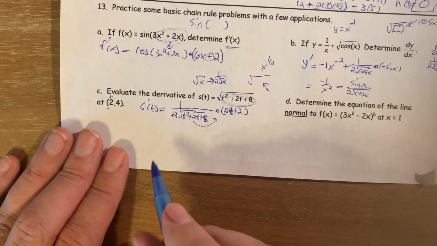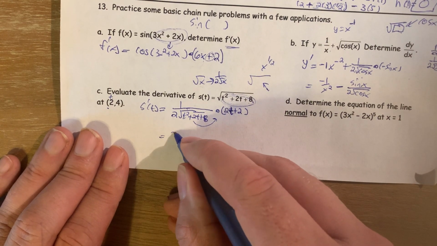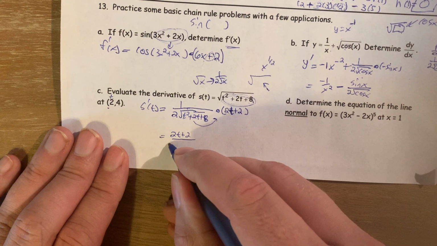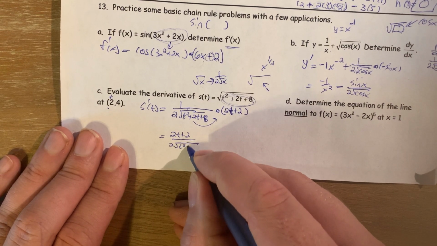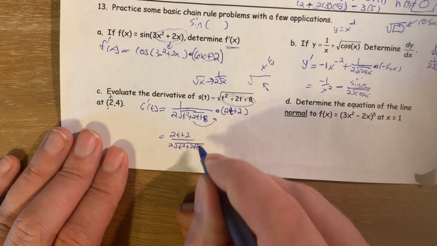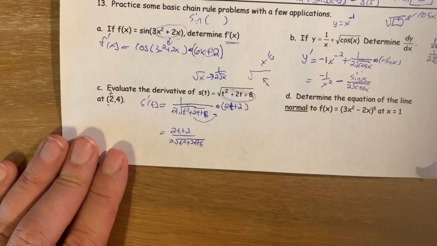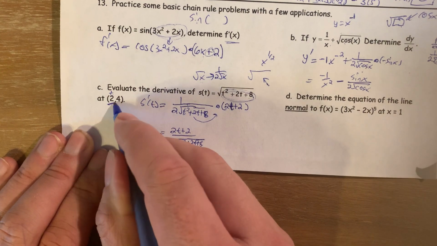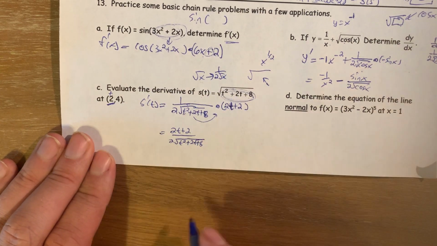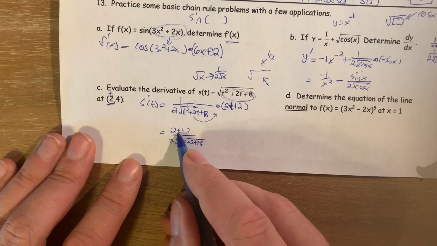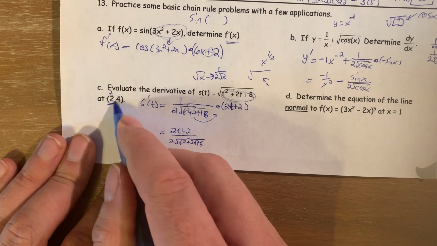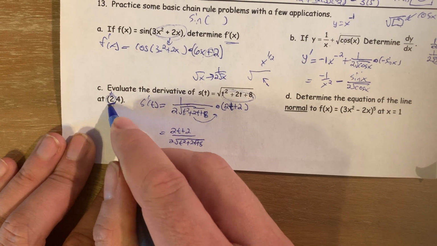And of course, this can go on top. So this is (2t + 2) over 2 square root of (t² + 2t + 8), but that was not the question. It asked us to evaluate it at the point (2, 4). So here, t is 2, and the y value is 4. When I plug in t is 2, we're not plugging in 4, we're plugging in the t value, the x value, or the t value.